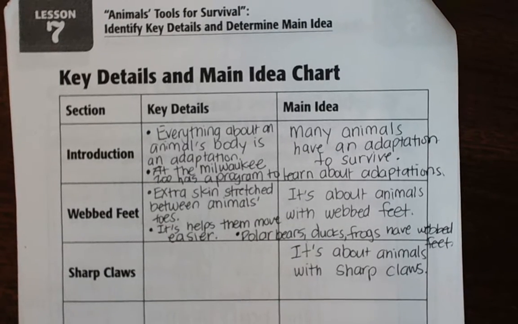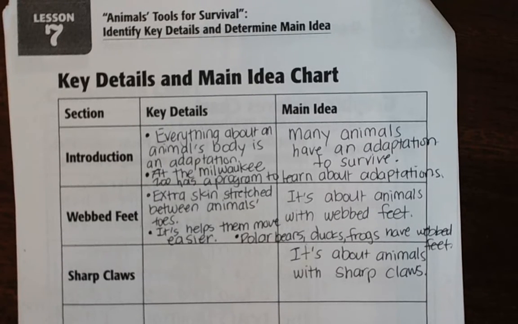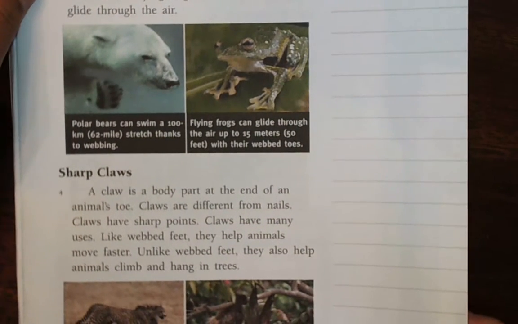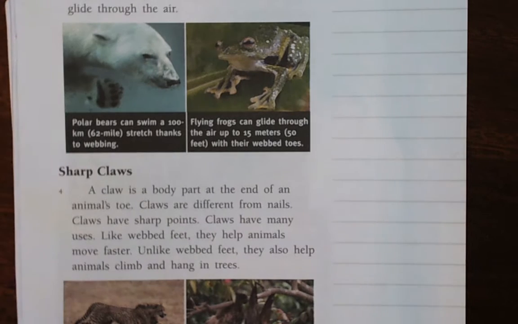Okay, we're on the last one, you guys. Sharp claws. So sharp claws is on page 7, and I think that's where it ends. Yep, it's only on page 7. A claw is a body part at the end of an animal's toe. Claws are different from nails. Claws have sharp points. Claws have many uses. Like webbed feet, they help animals move faster. Unlike webbed feet, they also help animals climb and hang in trees.